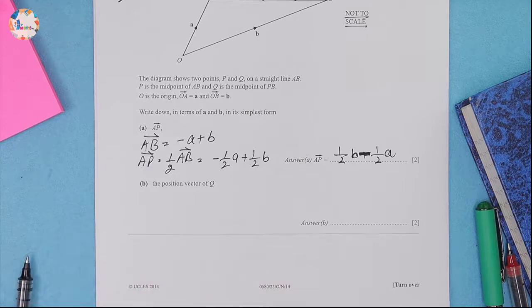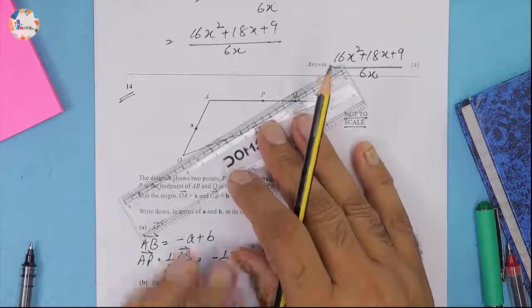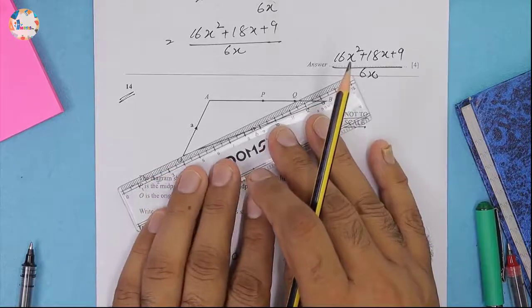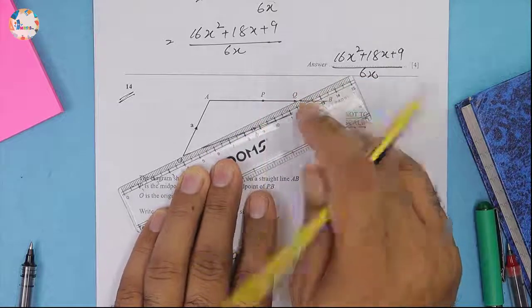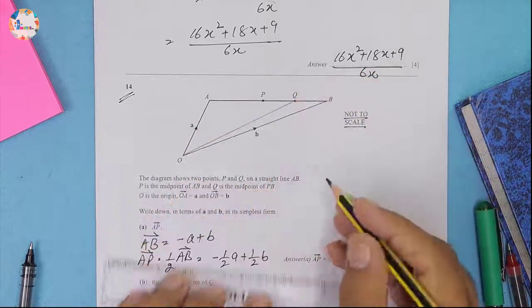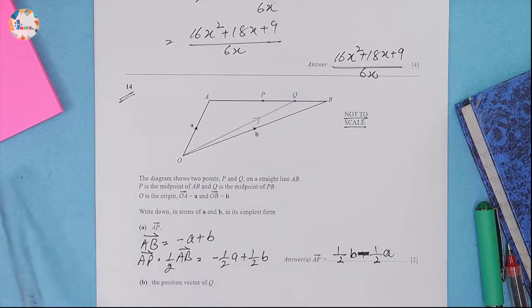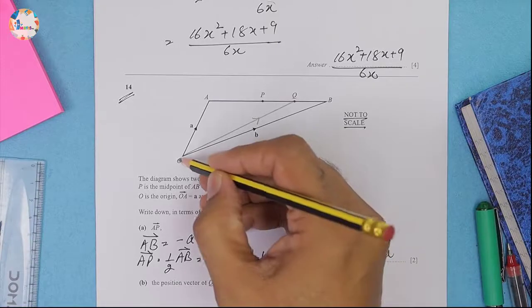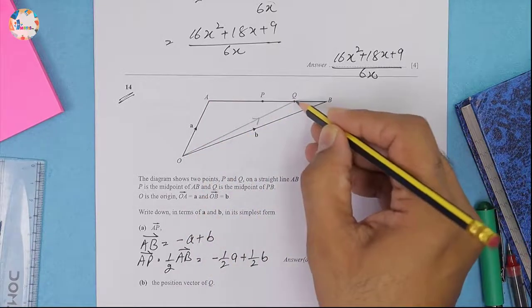The position vector of Q. To draw position vector of Q, we can draw this from here. So this will be from the origin to Q. This will be the position vector, and now we have basically we can take this route, or we can take this route.